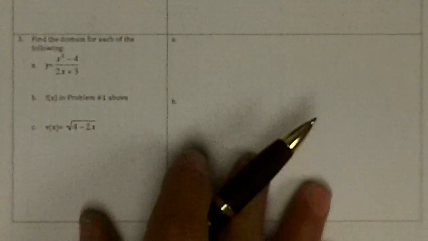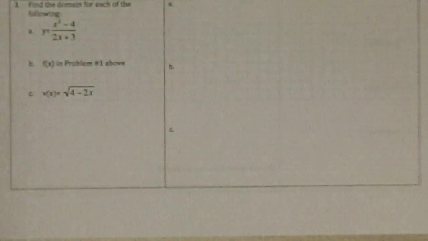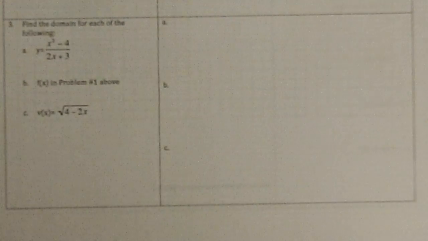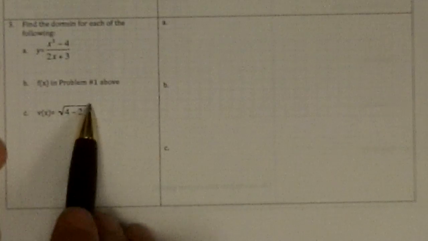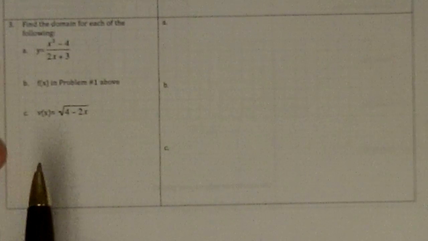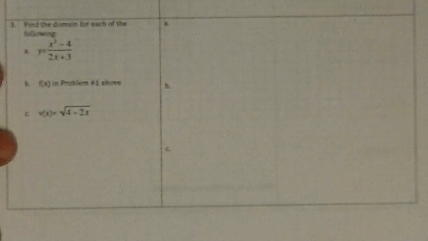Okay. Number 3, we have to look for things that cause problems for the x. This is a division problem. This is a square root problem. Those are examples of the 2 things that can cause problems. Division by 0. We don't care what the numerator of a fraction is. It can be any number. The denominator cannot be 0.